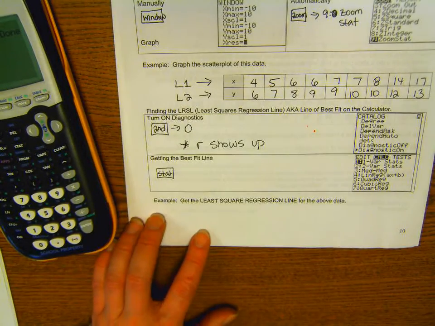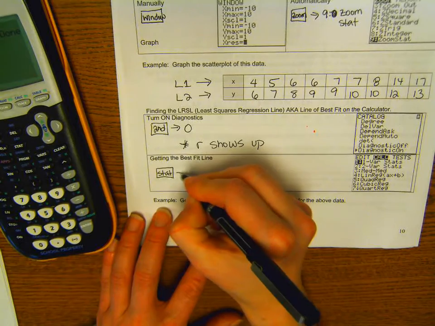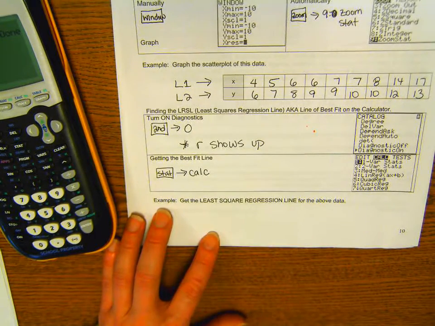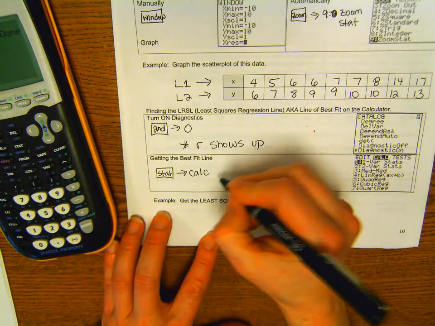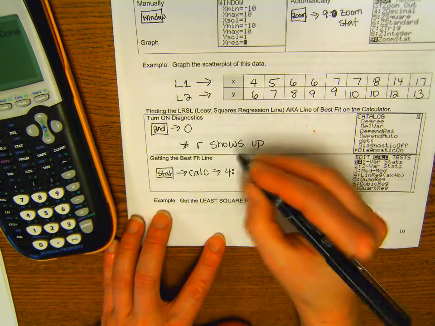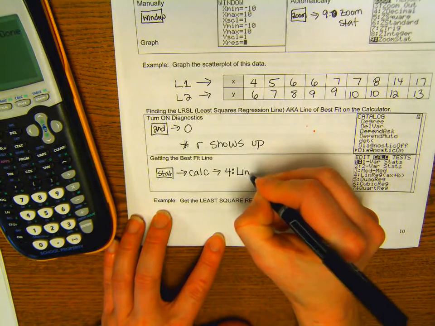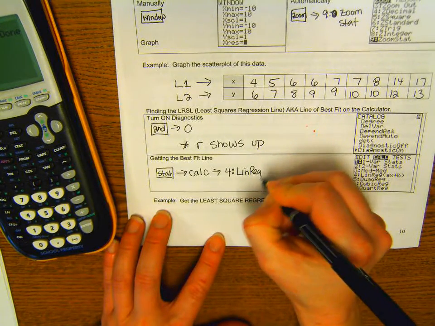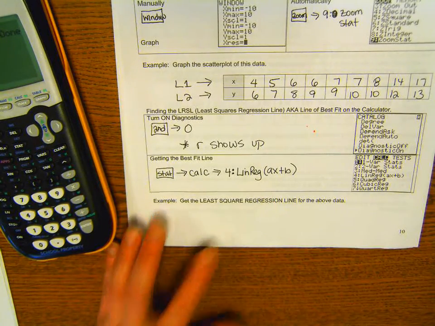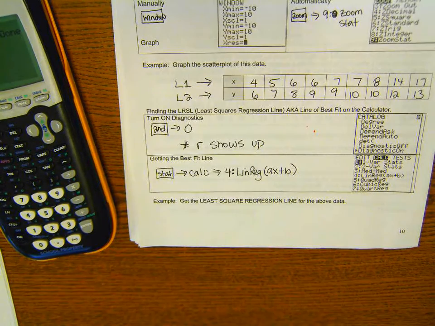So we're going to go to Stat, and this time, instead of Edit, we're going to arrow over to the Calc menu, the Calculate menu, and go down to number 4, which is a linear regression. The abbreviation looks like this. We're just writing it down.